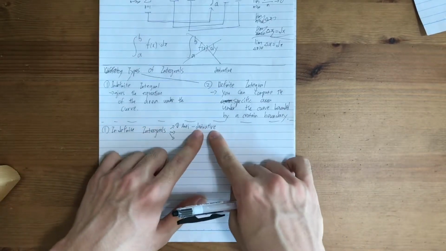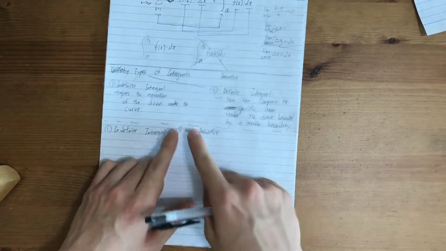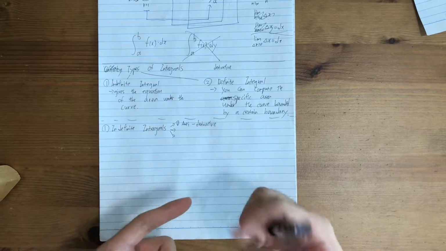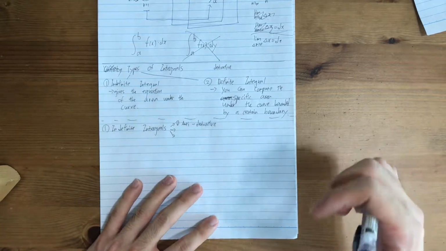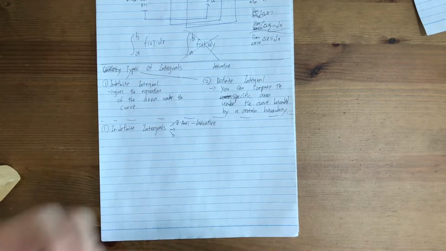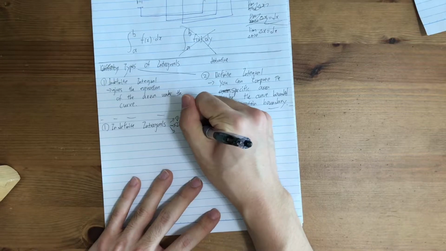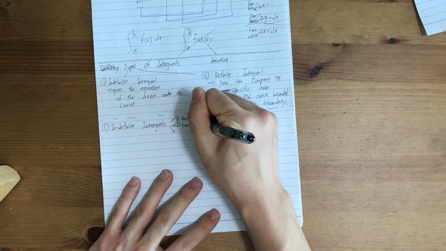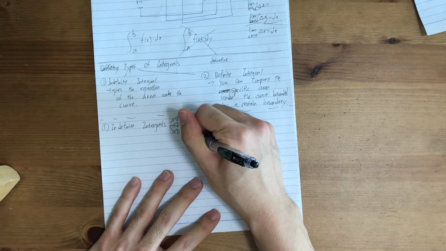Remember, derivative means differentiation, so anti means you're doing the opposite, something opposite to differentiation. Second is integration by substitution. And the third is integration by parts.